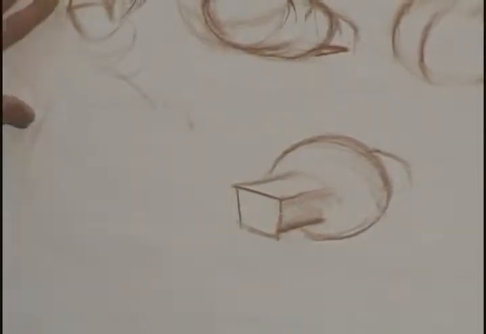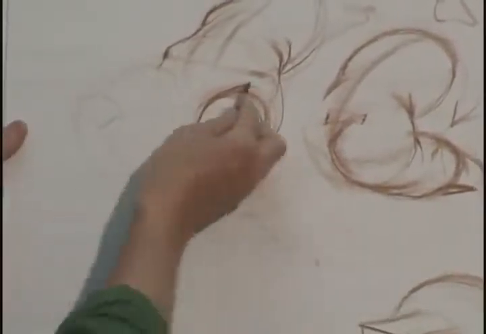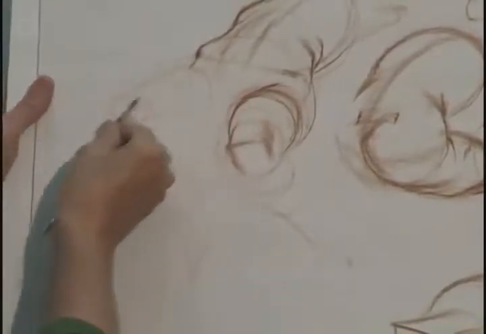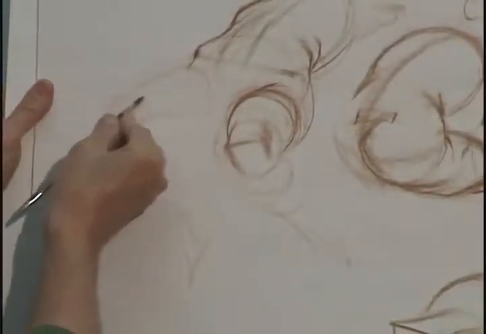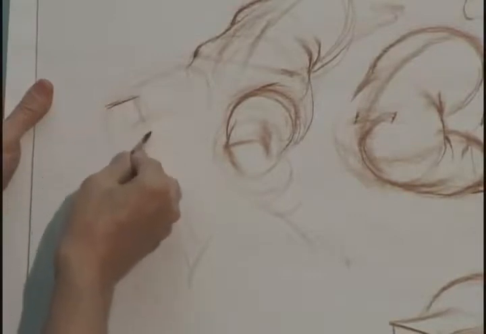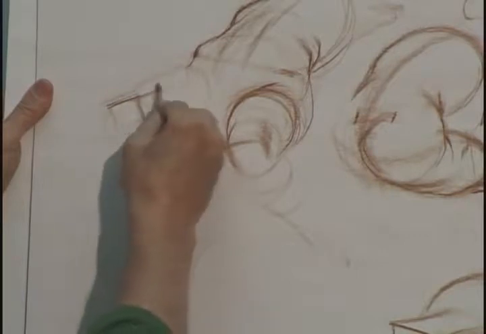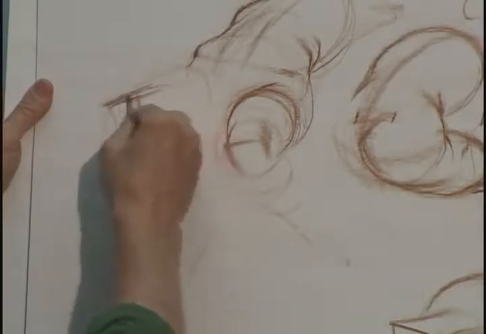Now, within the leg, there's actually one form fitting on top of another form. So as I draw the knee here, I'm going to turn this leg. And you can feel, just by turning the box, we get a sense of the twisting that's taking place.